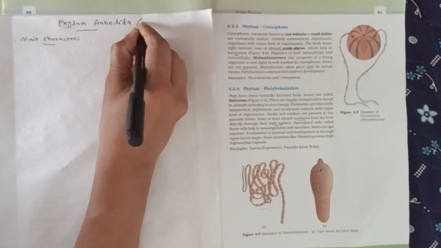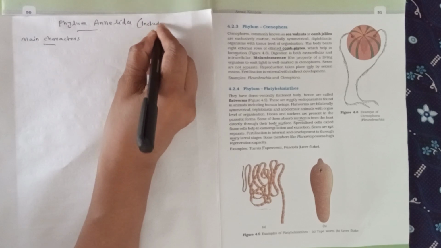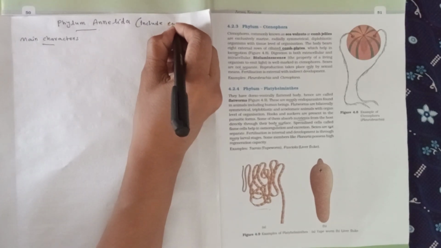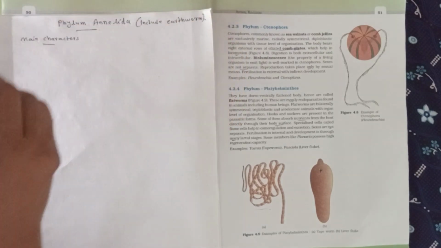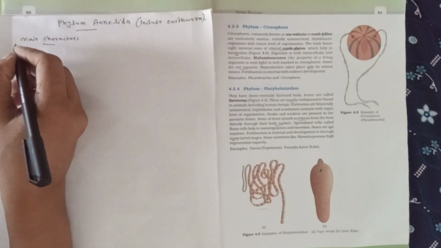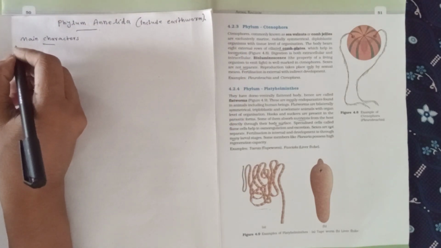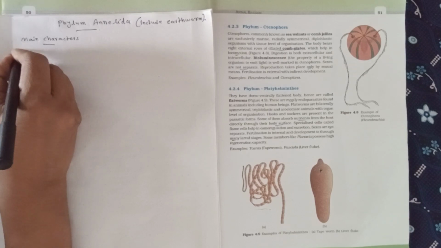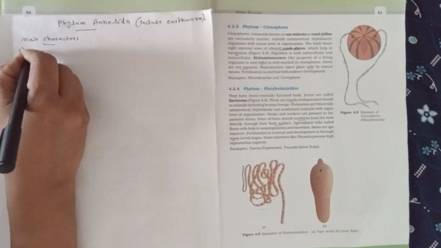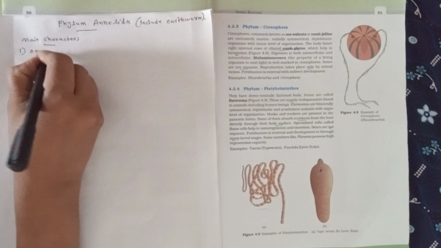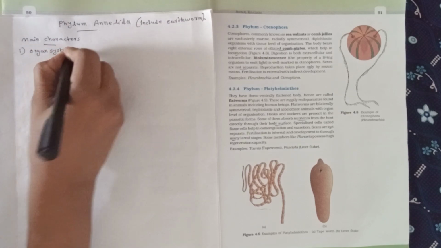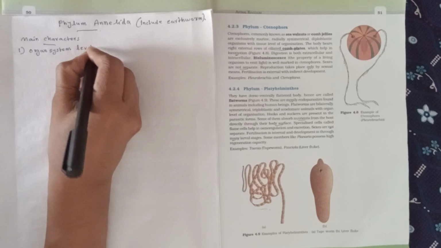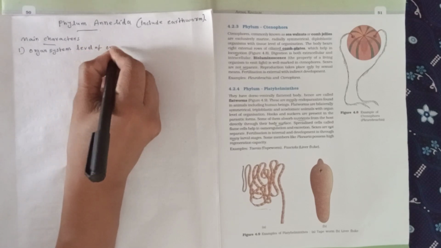Also include earthworms. The main characters: they show organ system level of organization.